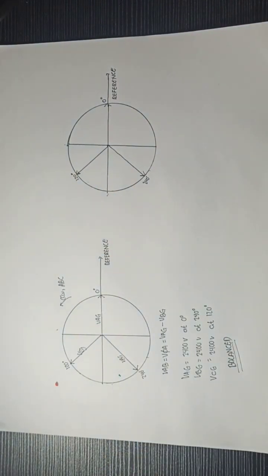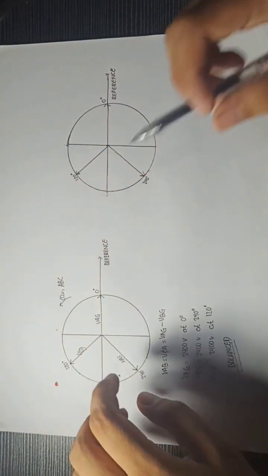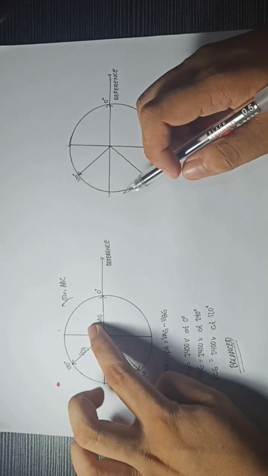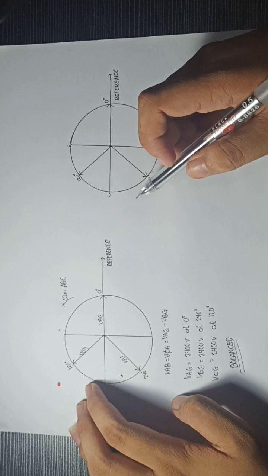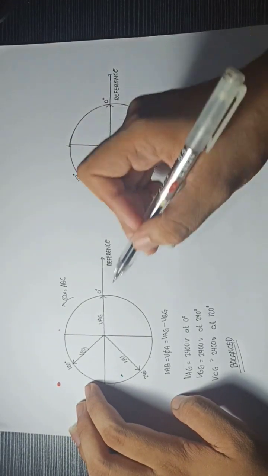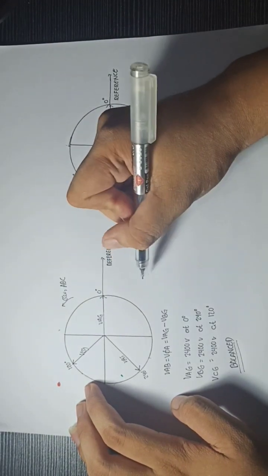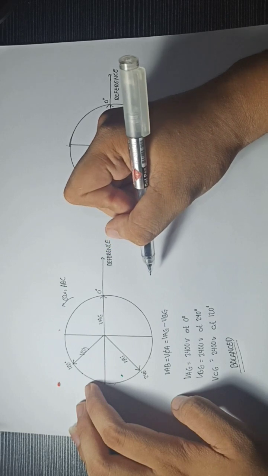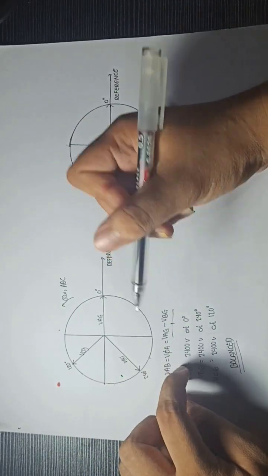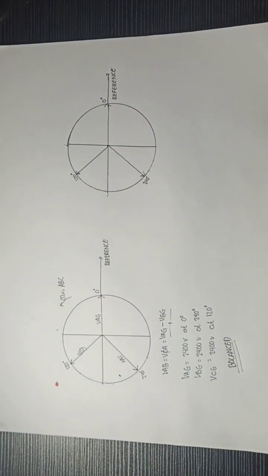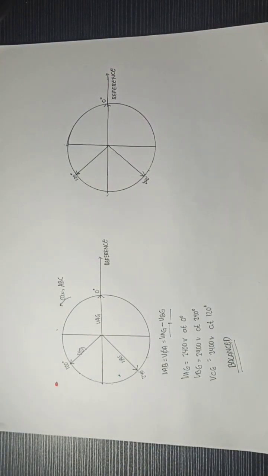There. So here is our VAG. Right here, we're going to perform the head to tail method and subtract VAG minus VBG. Here, I'm going to subtract this. So first, I'm going to create a visual representation.